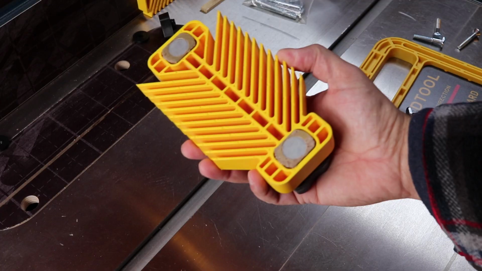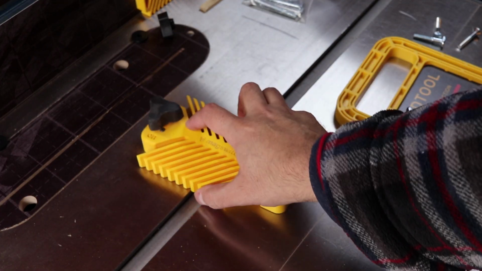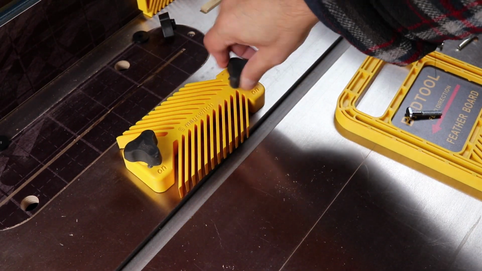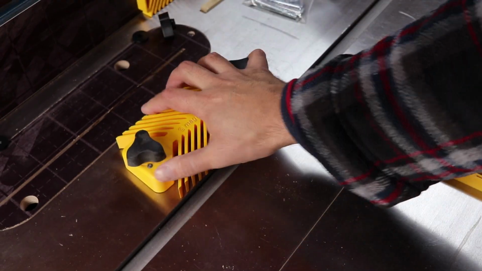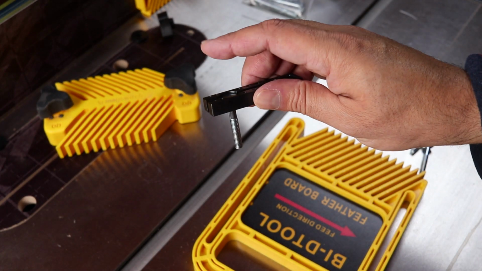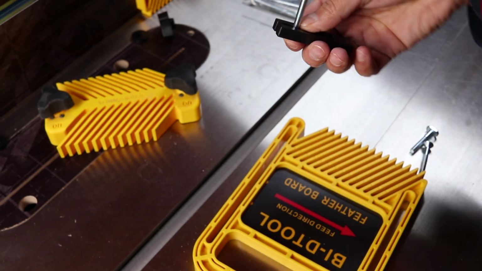There are many types of feather boards out there, but these two are the main types. The universal magnetic type that can be placed anywhere on the cast iron table saw, and the one that uses the T-track mounting mechanism on the table saw and router table.